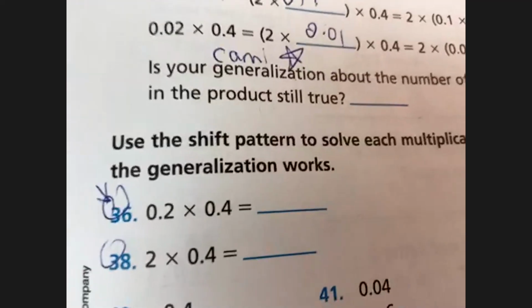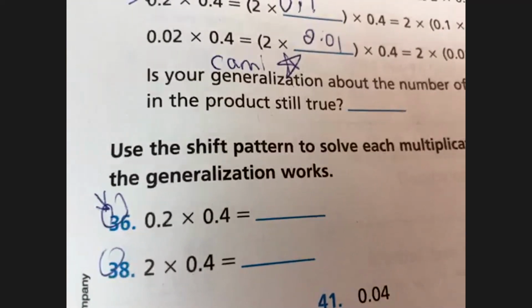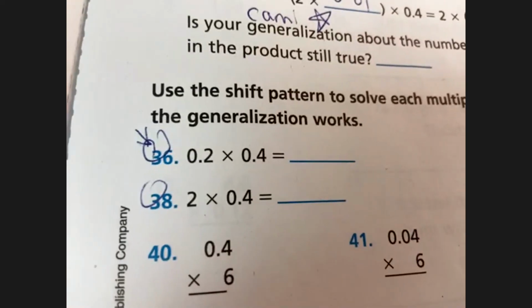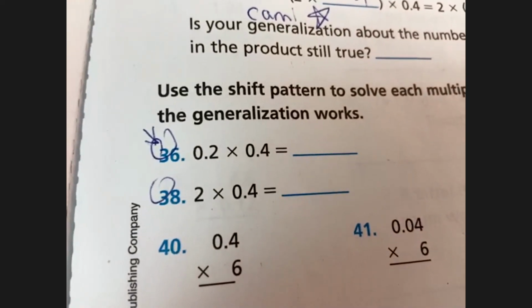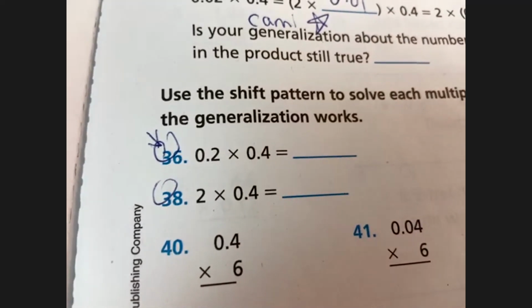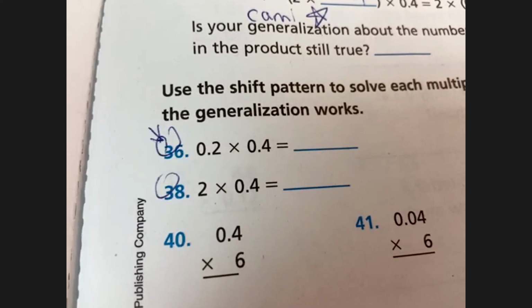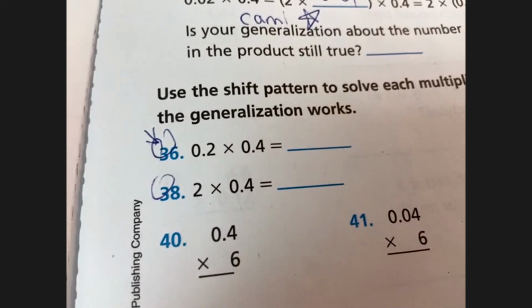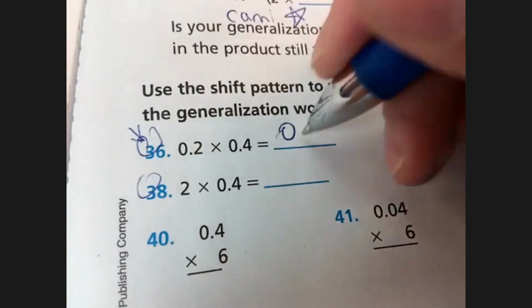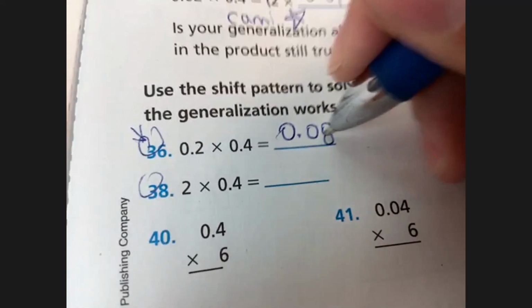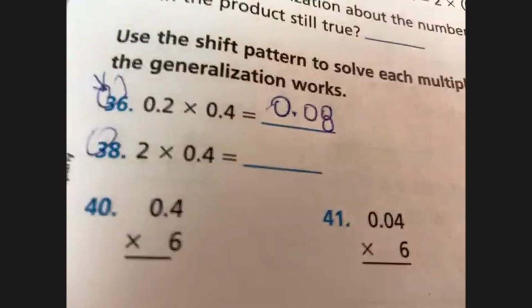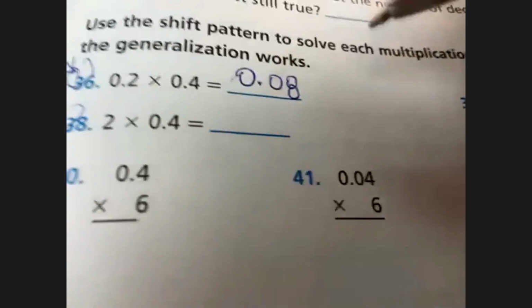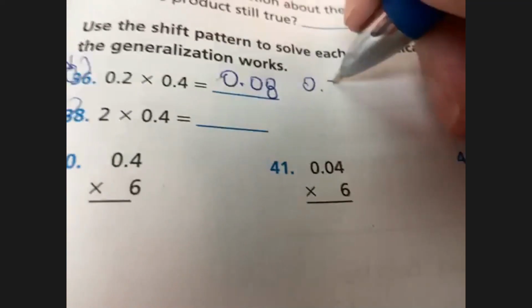Okay, let's try 36. What do we get for that one? Who can tell me? You would get 800ths. You're right. How come I didn't get 8/10? Because they're both a part of a whole, so it would get smaller. What if I wanted to get something that equaled 8/10?